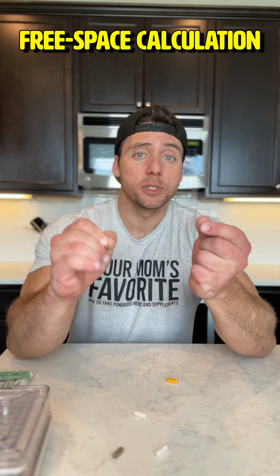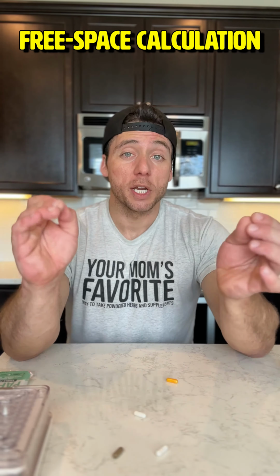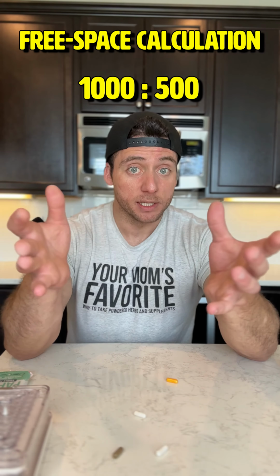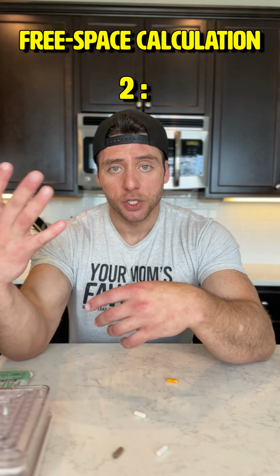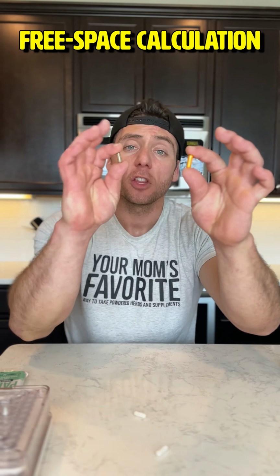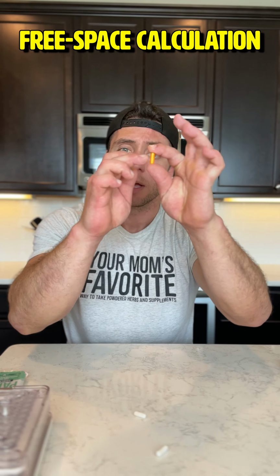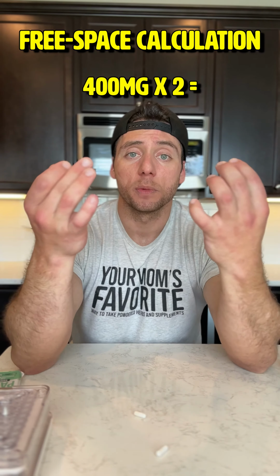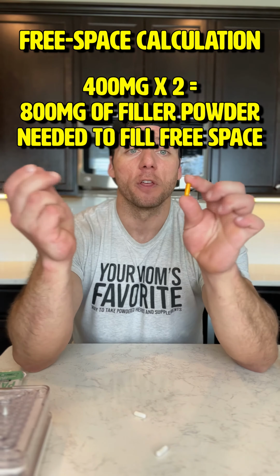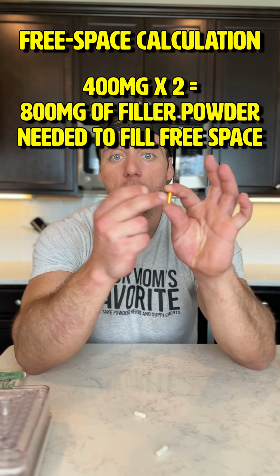So we know that one capsule can hold 1,000 milligrams of filler and 500 milligrams of the main substance. So the ratio of filler to main is 1,000 to 500, which is 1,000 divided by 500 is 2. So it's 2 to 1. Now all we have to do is determine how much filler powder it's going to take to fill up the free space left after we put in 100 milligrams of main substance. So 400 milligrams times 2 is 800 milligrams of filler powder is required to fill the free space left after we put 100 milligrams of main powder in this capsule.